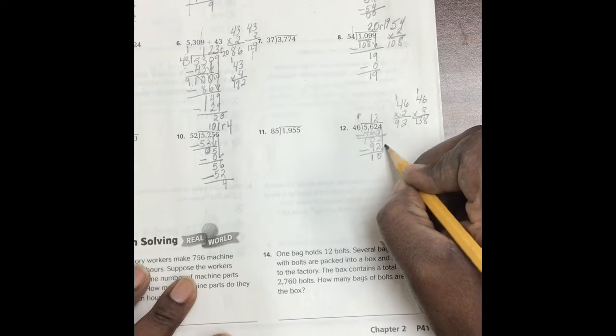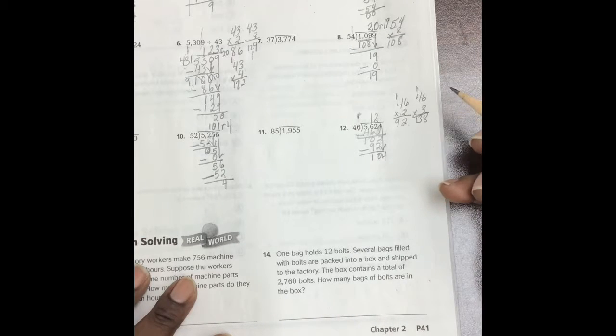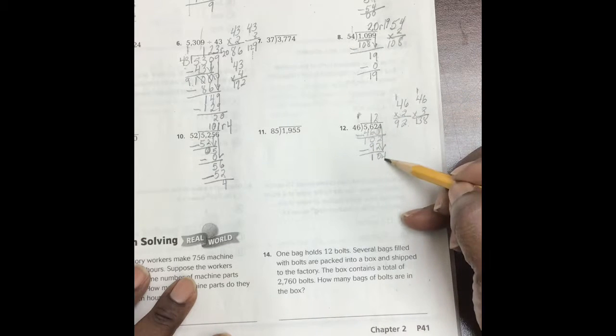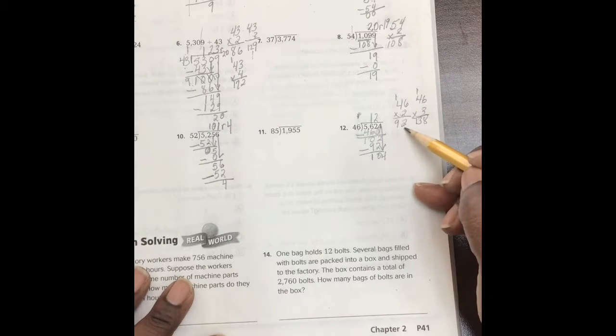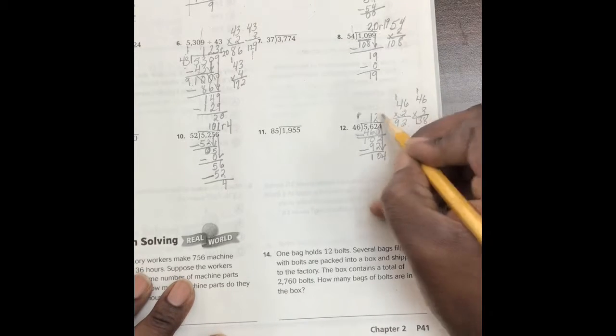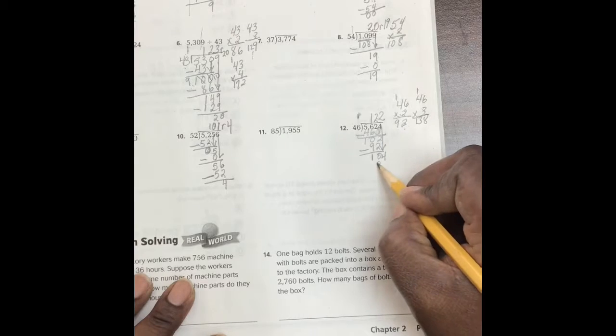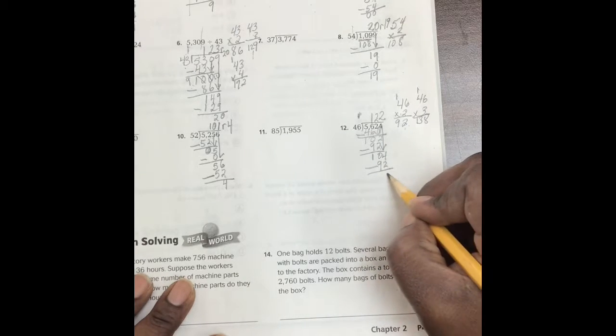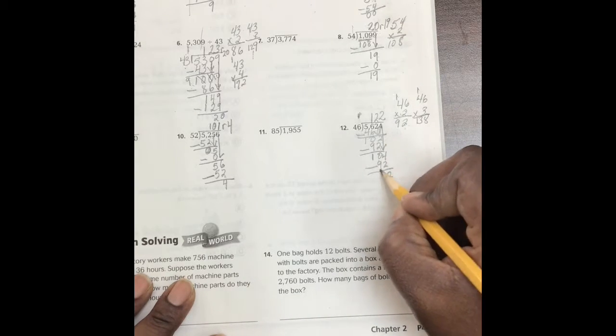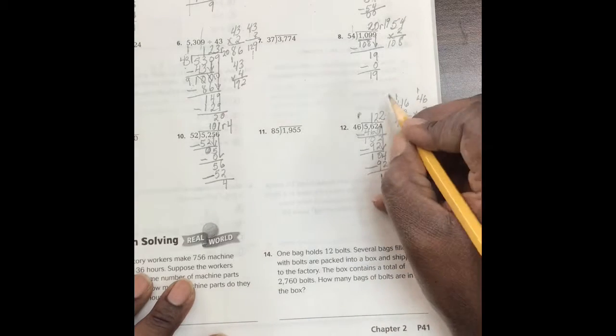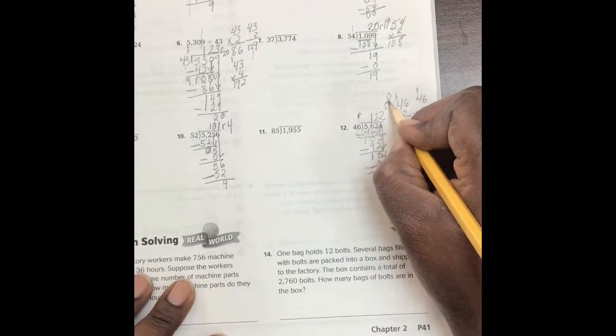We bring down the 4. And so how many 46s are in 104? We recognize that 92 is as close as we're going to get, so we put a 2 here. That gives us a 92. When we subtract, that's 2. And 10 minus 9 is 1. So we have a remainder of 12.